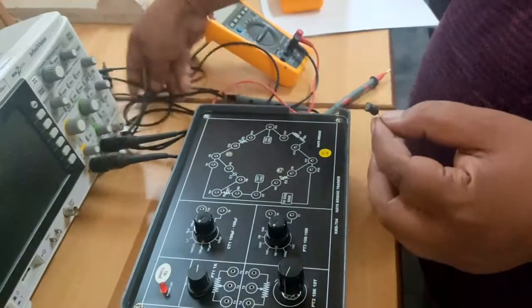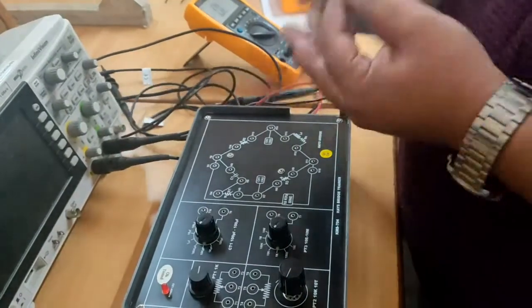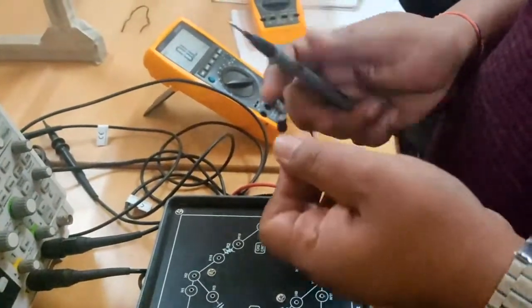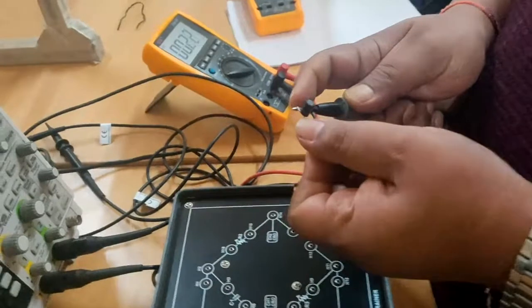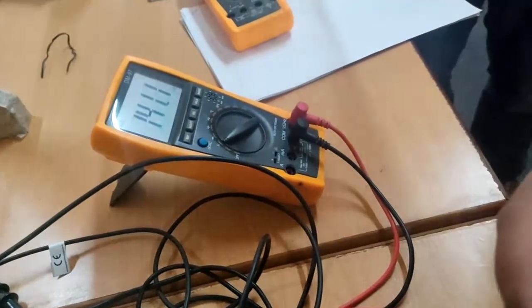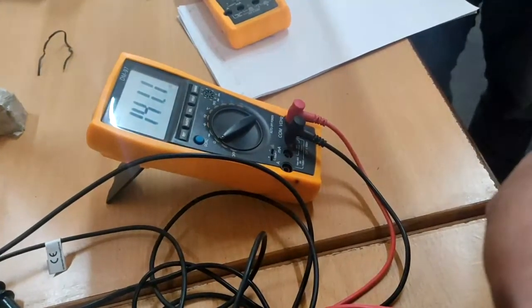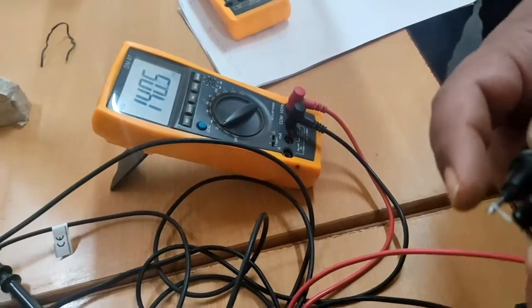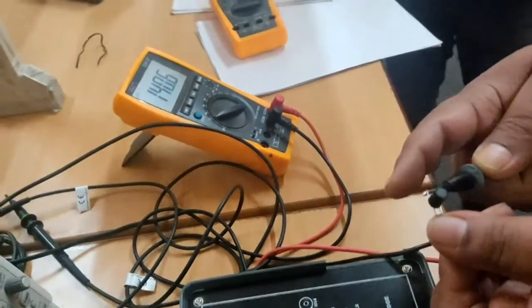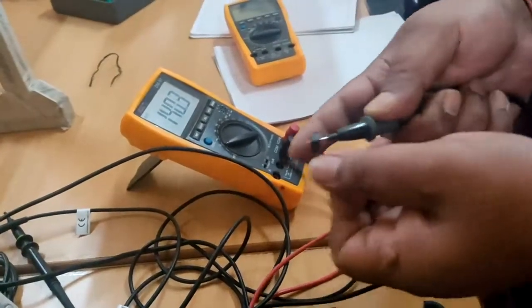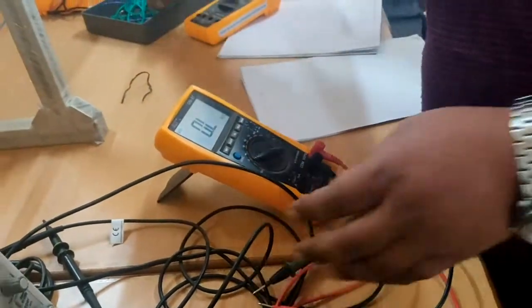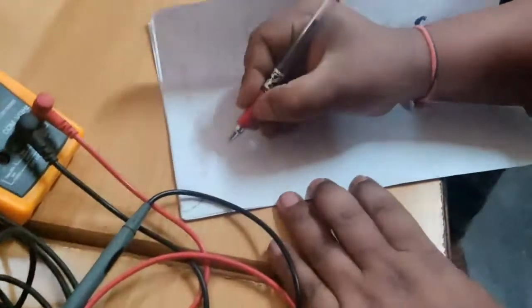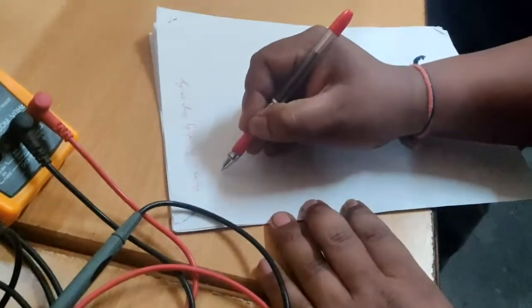Its value is 140.6. Okay, 140, you can say 140.6. Now the value that we have measured from the multimeter is XL.